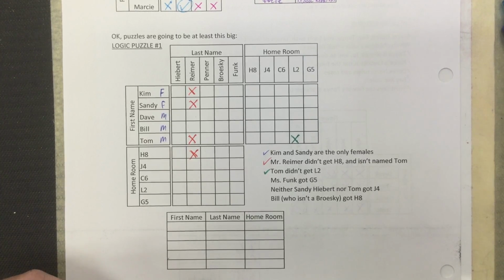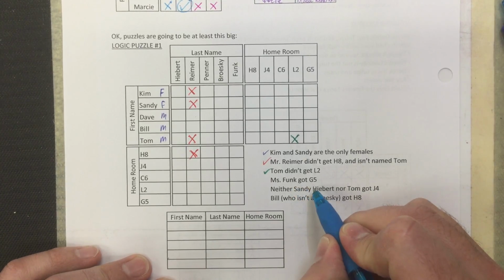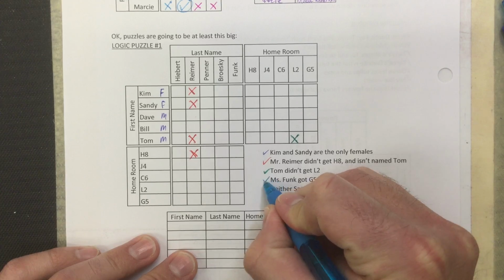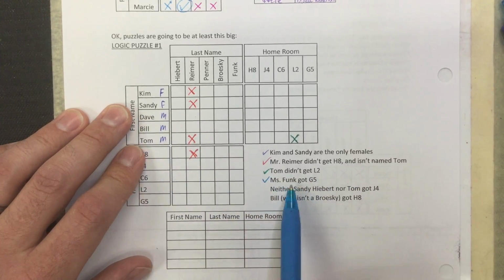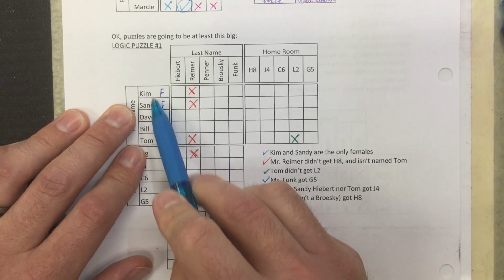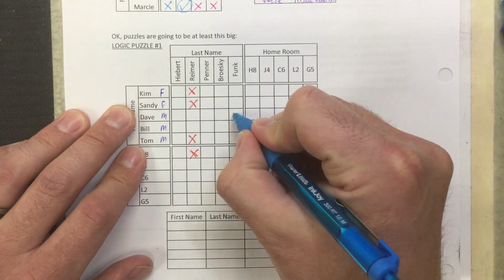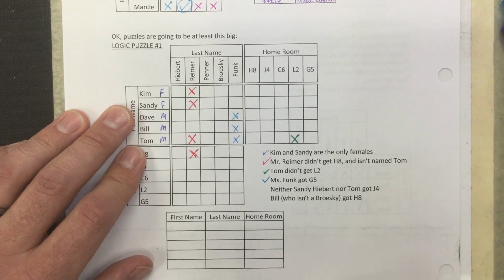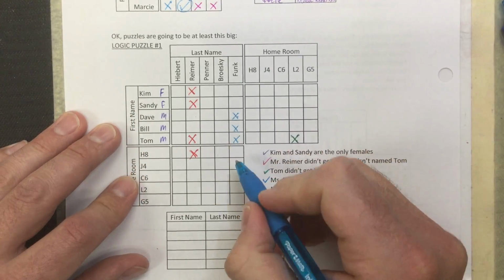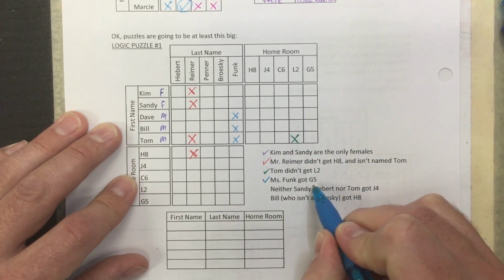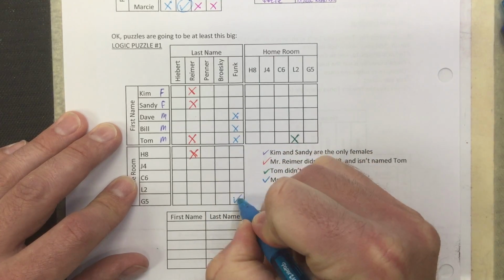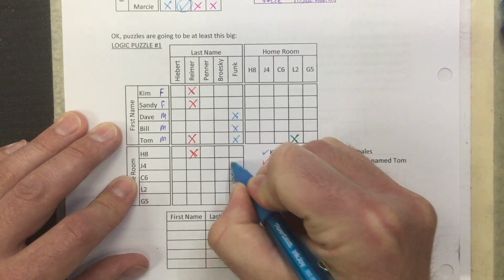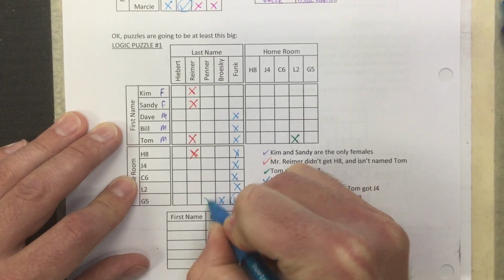All right, next, Ms. Funk got G5. That means that Funk has to be associated with one of the ladies, either Kim or Sandy. And so Dave, Bill, and Tom are not Funks, and Funk is in G5. So this will be a check mark here, and these will be X's. We're going to have lots of X's in light blue here.